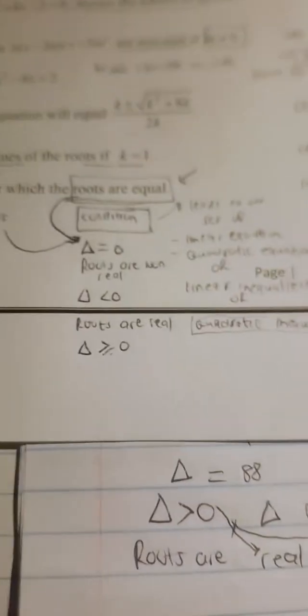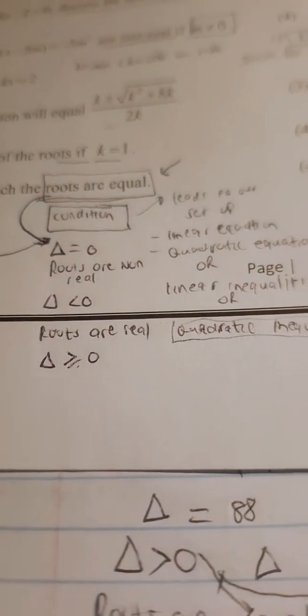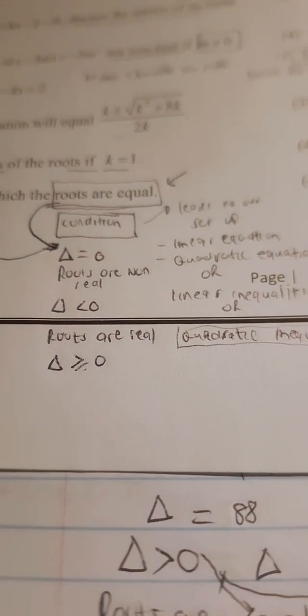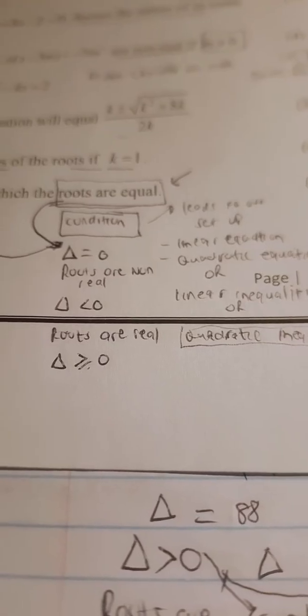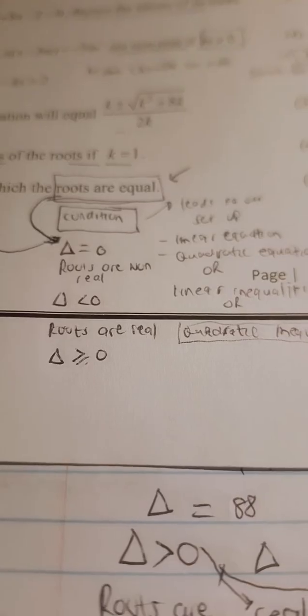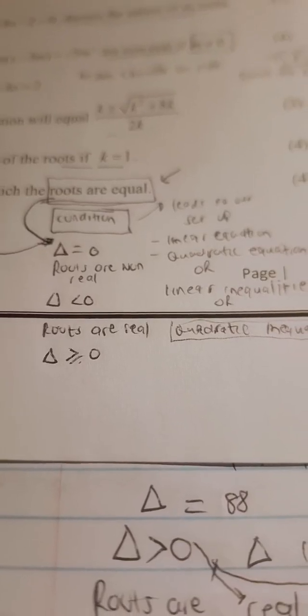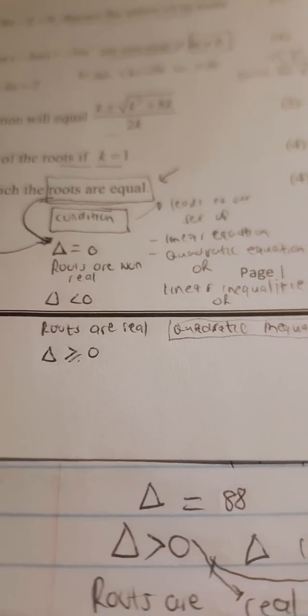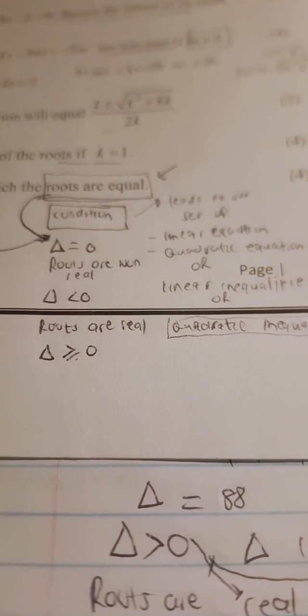Okay, guys, here is the actual answer. If they say roots are real, it means delta is greater than or equal to 0. Take note of this, I plead with you.